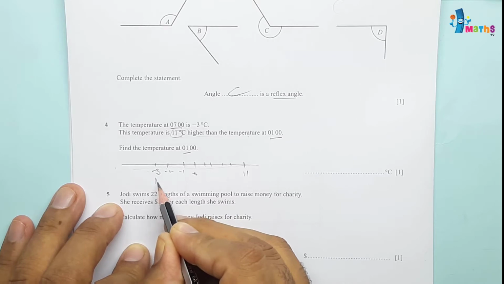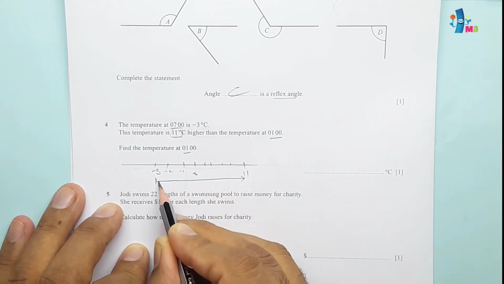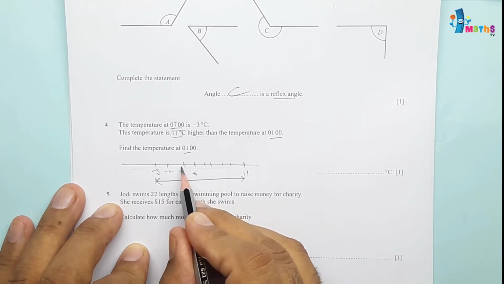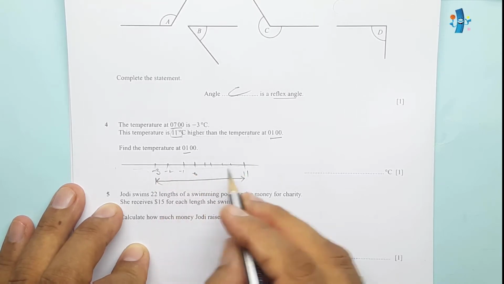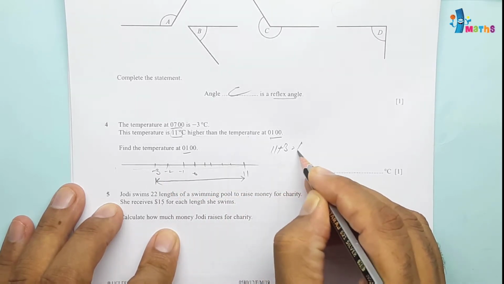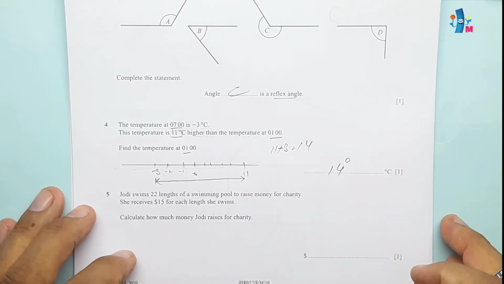So from this point to this point, it will be 11 plus 1, 2, 3 units. So the total will be 14. 11 plus 3 is equal to 14. So the difference will be 14 degrees Celsius.